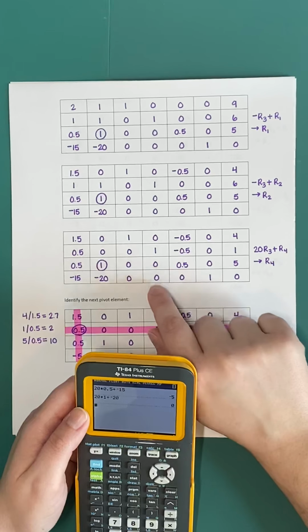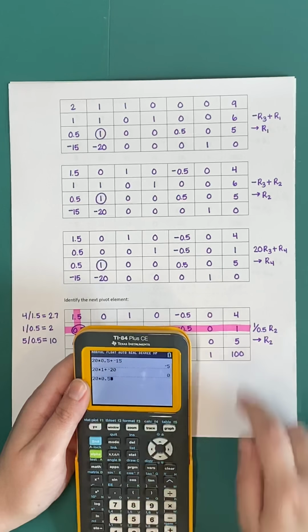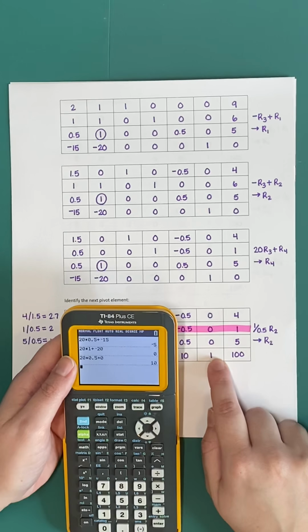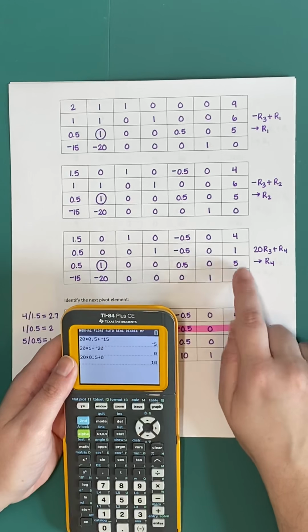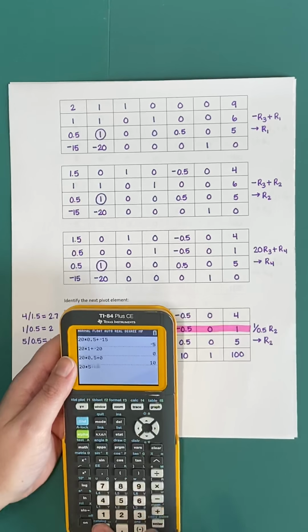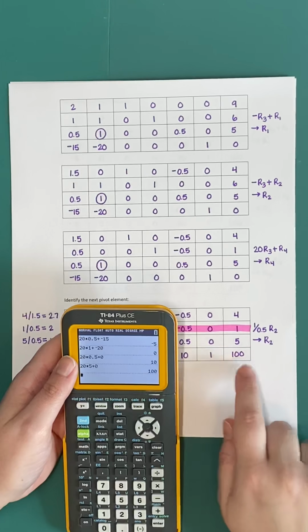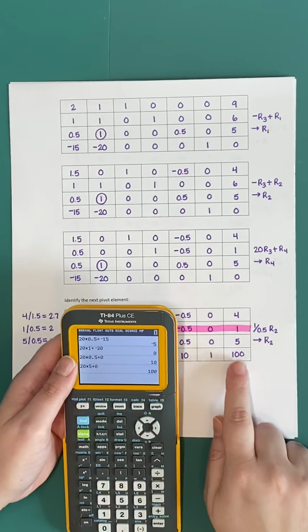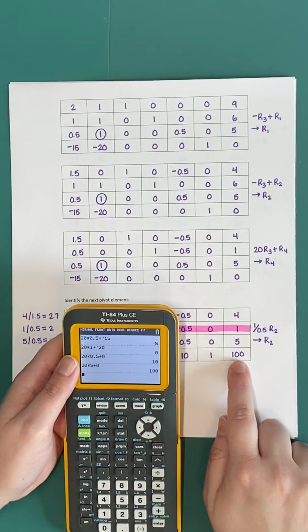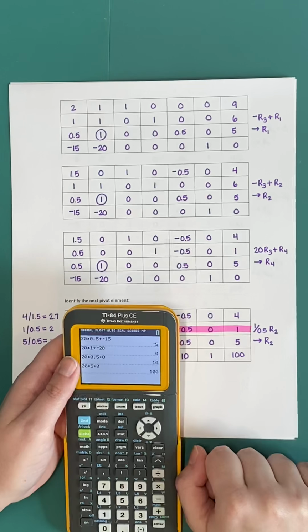20 times 0.5 plus 0 is going to be 10, so that's going to be 10 in that particular column. 20 times 0 is 0. 0 plus 1 is 1. And then at the very end, 20 times 5 plus 0 is going to be 100. So the bottom right-hand corner is now 100. Remember that bottom right-hand corner represents where we're going to find the maximum value for the objective function. So far, the objective function is maximized at 100.